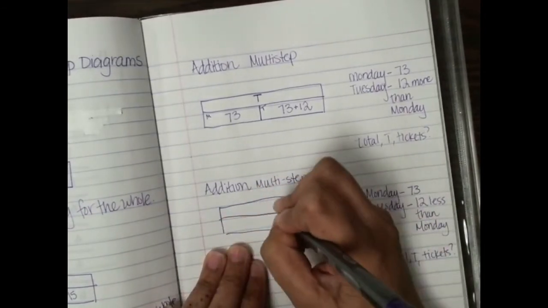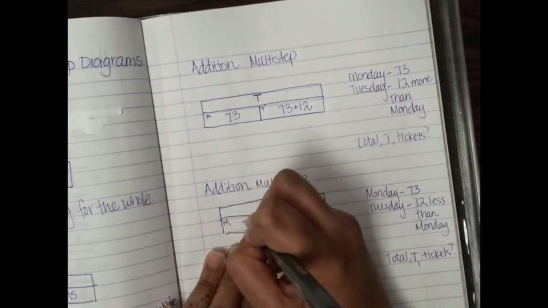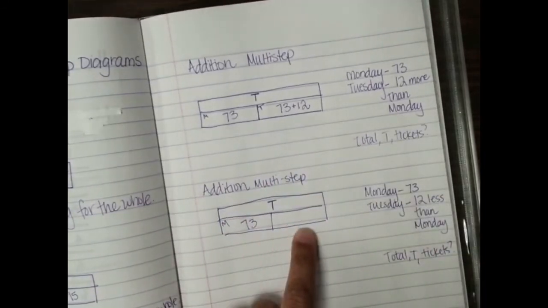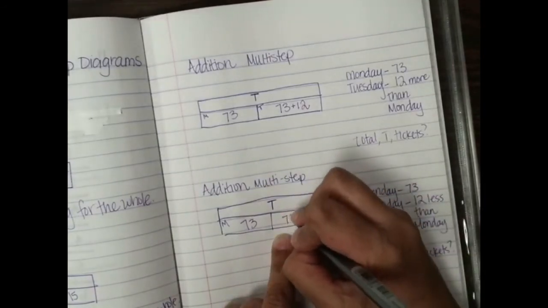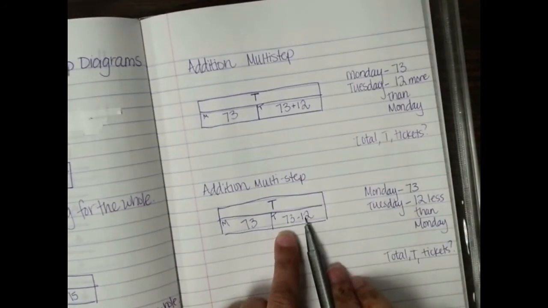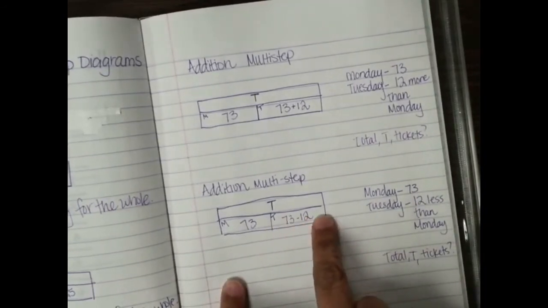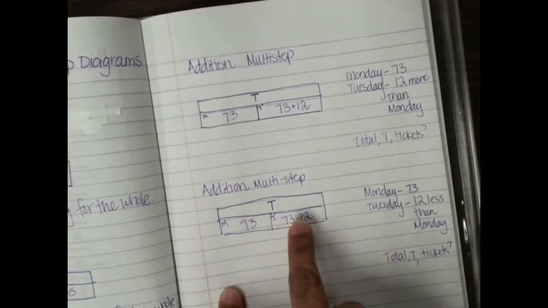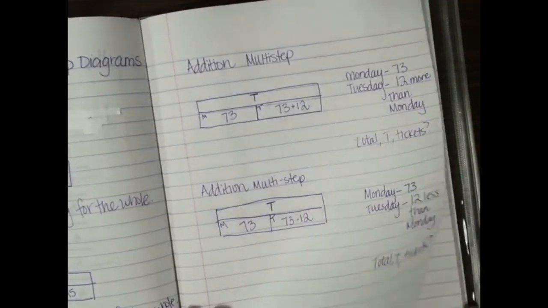So if Monday is 73, Tuesday is going to be 12 less than Monday. So then Monday is 73 minus 12, and that's going to give me the Tuesday amount. Technically this box right here needs to be smaller than that box, because if you're taking away from 73, then that size needs to be smaller than the original 73.